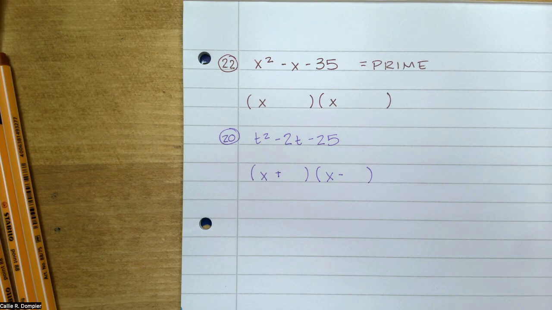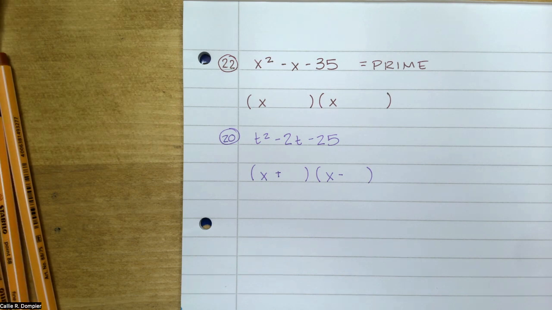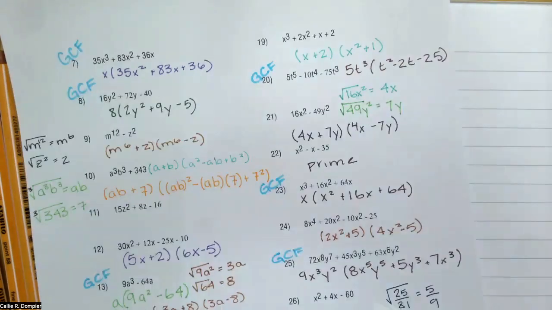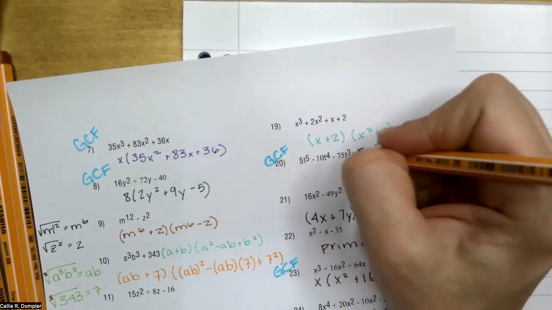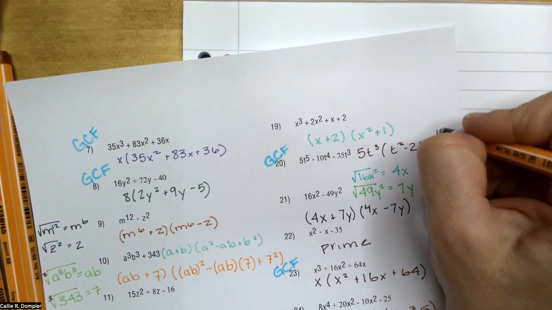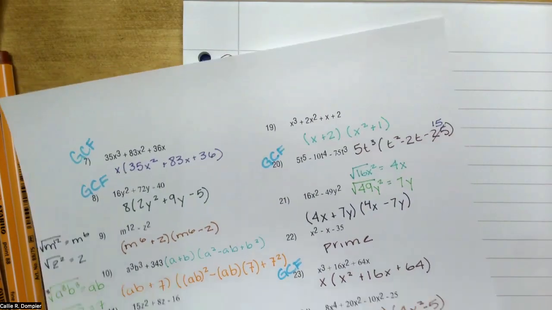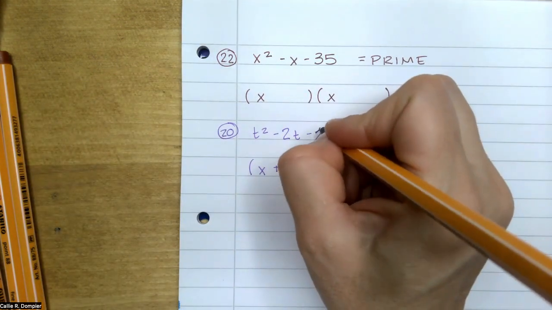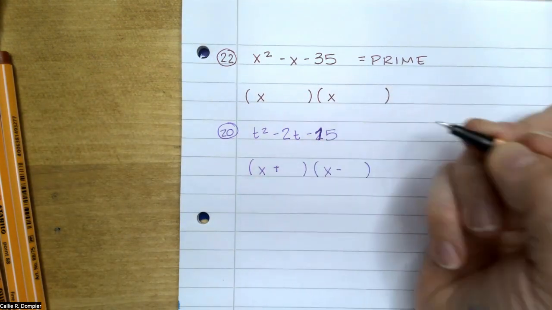Won't work. Shoot, I'm just picking a bunch of prime ones. Hold on, guys. This is why. I made a mistake on number 20. 75 divided by 5 is 15. All right. Now it'll work. I wanted that one to work.